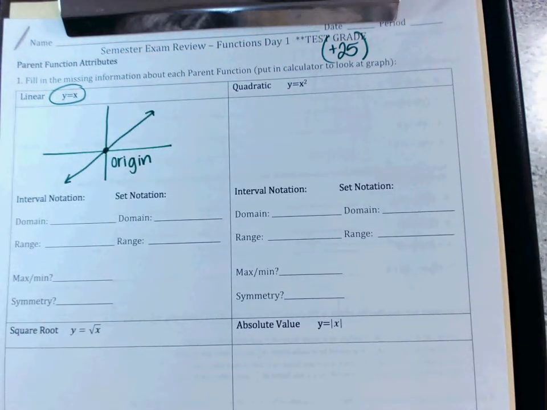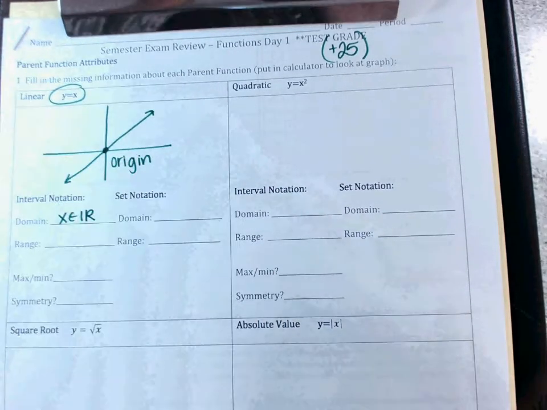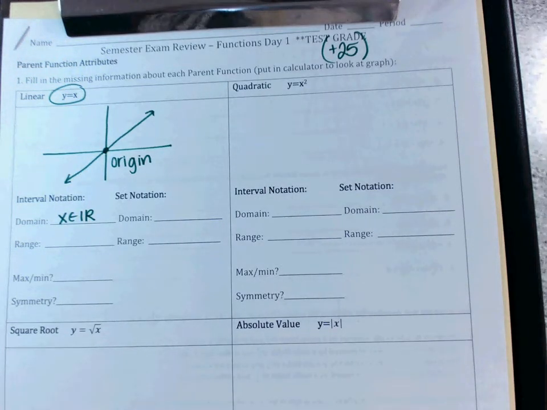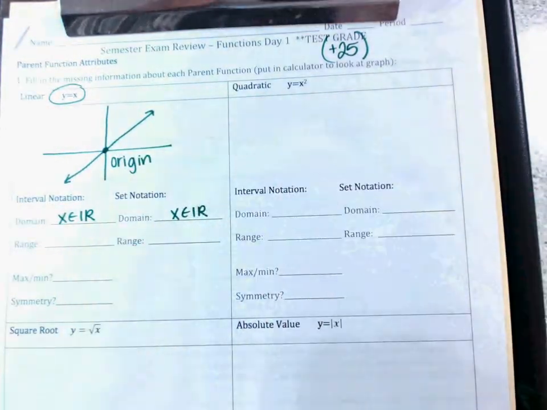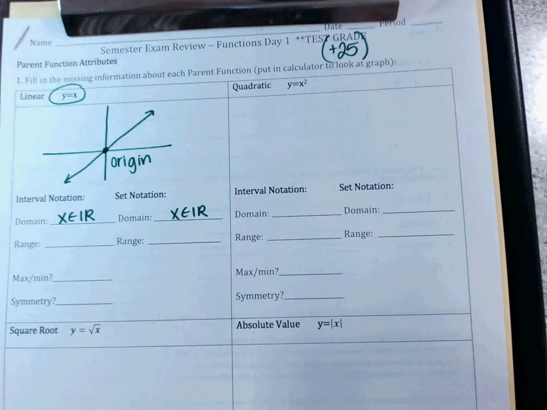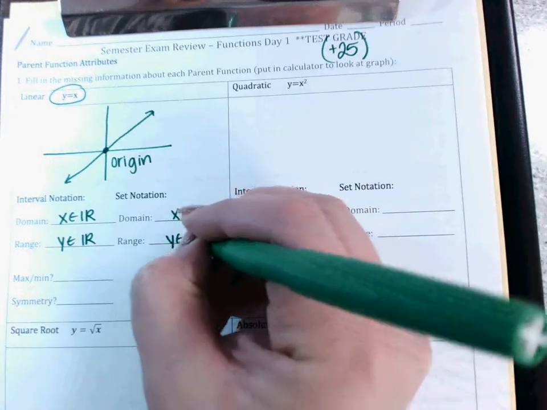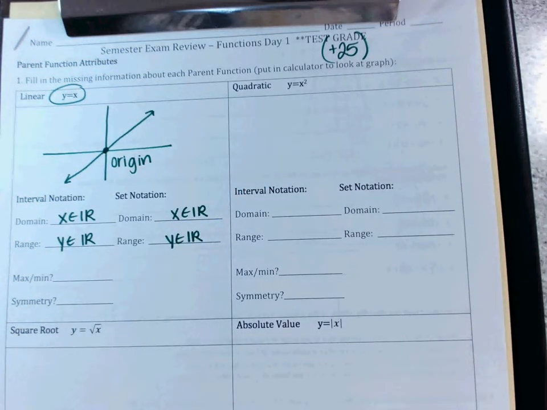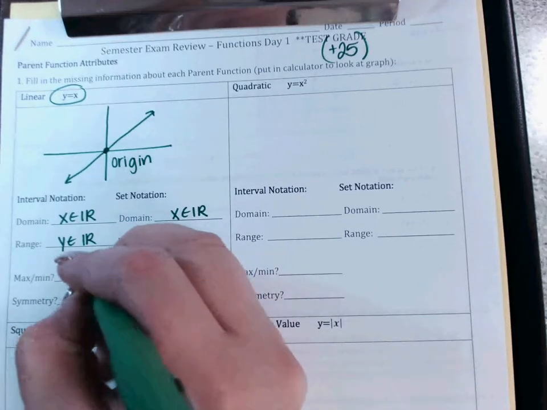If I were to do the domain, does my graph ever stop going backwards or ever stop going forwards? So I would say x is within where? Yep, and do you remember that little abbreviation? Okay, x within all real numbers. Same thing for this one. Now my range, do I have a lowest point or a highest point? No, so that would be y within all real numbers. Now on my line, do I have a max or a min? No. Goes up on one side, down on the other side, so I'm going to put none.